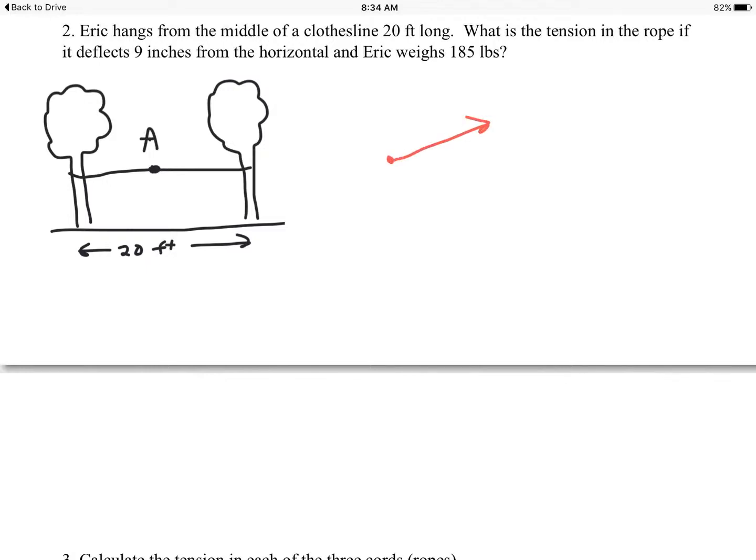And we're basically going to have the rope now acting like two ropes, and we're going to have Eric pulling down right there with his full force, 185 pounds. And we're not going to do any conversions here, and I'll show you why as we go along. But he's hanging off the ground. He's not standing on the ground anymore. He's hanging by his hands, by the way, pulling down, suspended, and making the rope really tight.